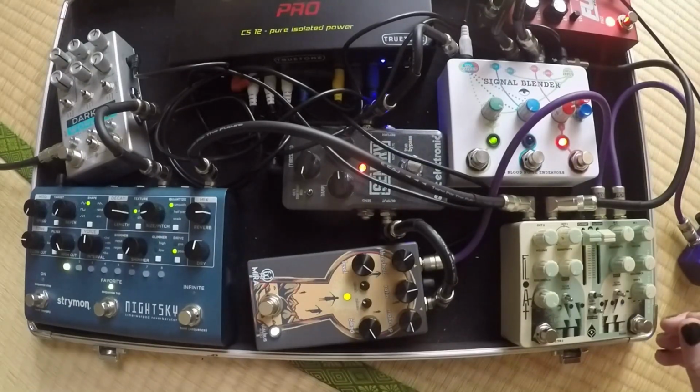The other thing in the instructions here: rate sets the minimum LFO frequency when the min-max toggle is set to min. Minimum LFO frequency.